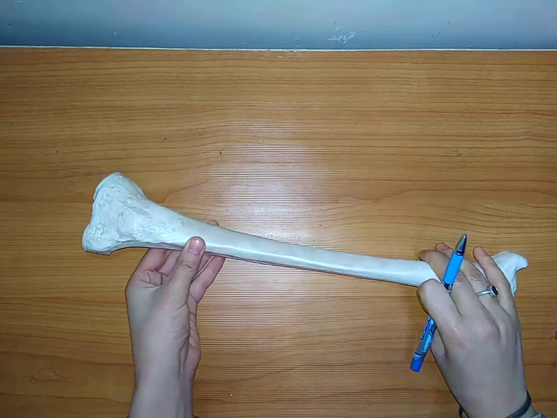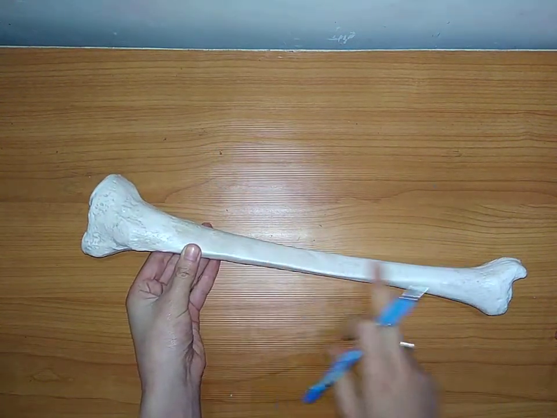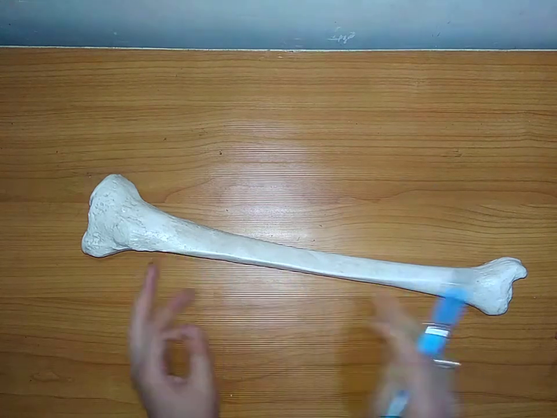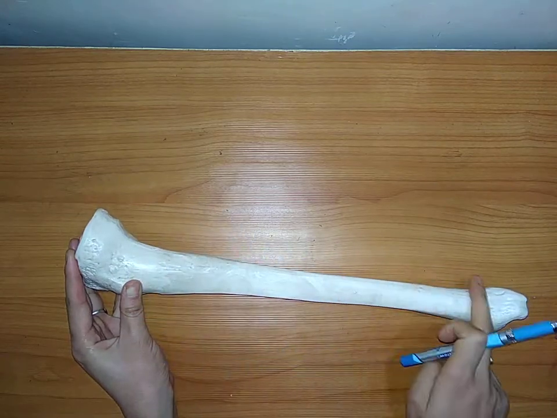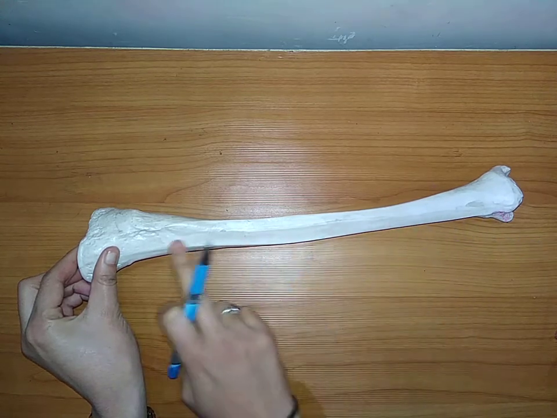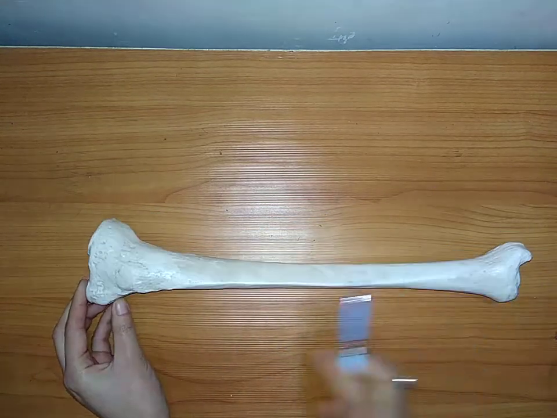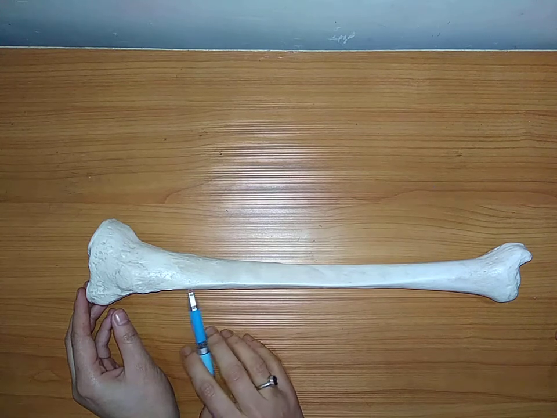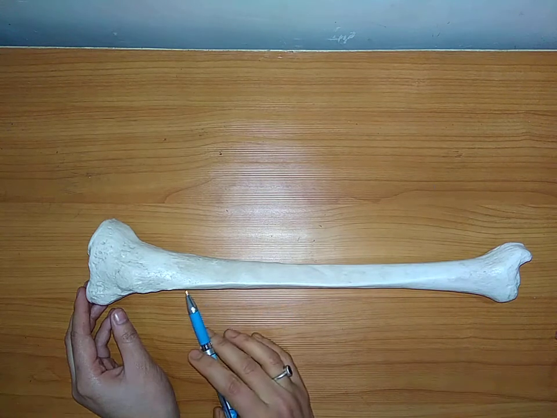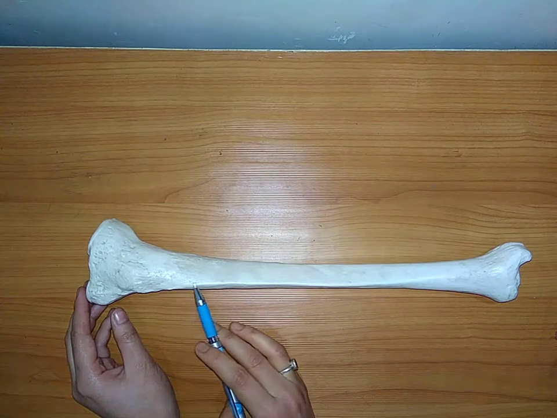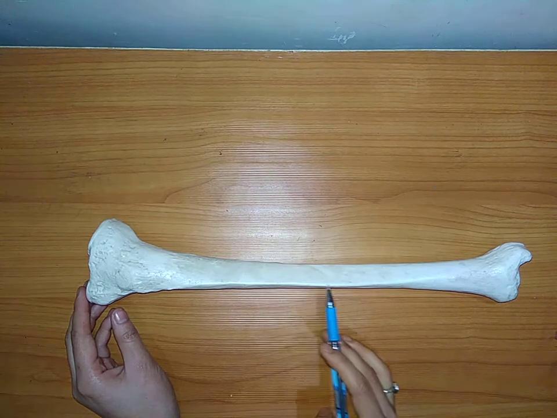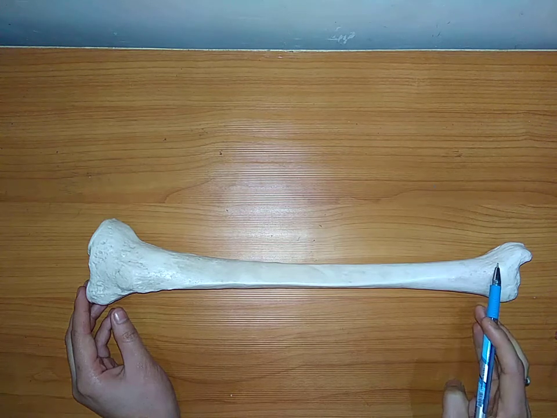Now the shaft. The shaft of the tibia is prismoid in shape. It has an anterior border. This is the anterior border. This is the medial border, and this one is the lateral or interosseous border. If we talk of the anterior border, it is sharp and somewhat S-shaped. As you can see, this is S-shaped. It is convex medially in the upper part and convex laterally in the lower part.